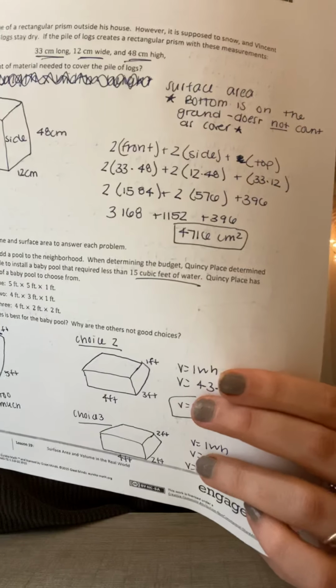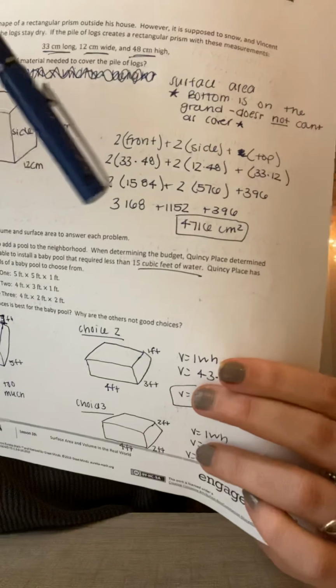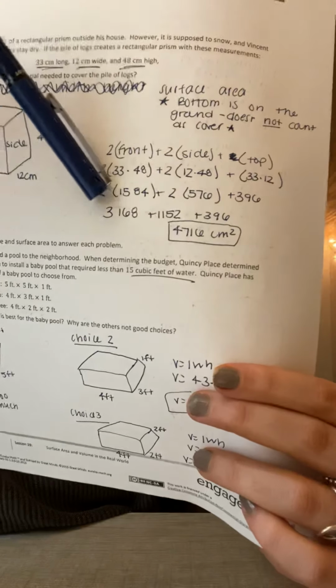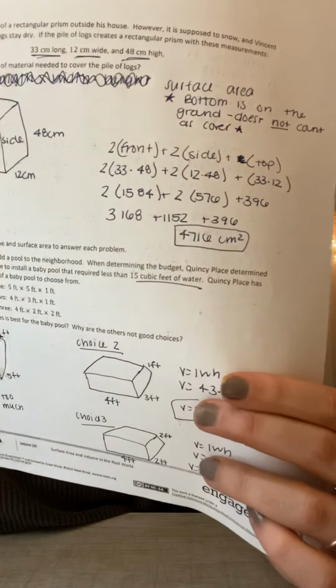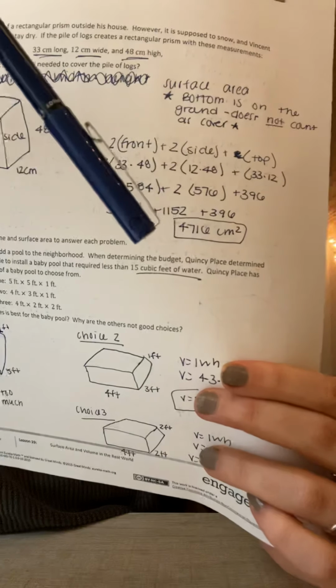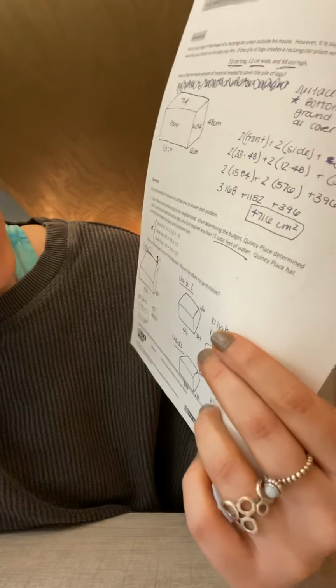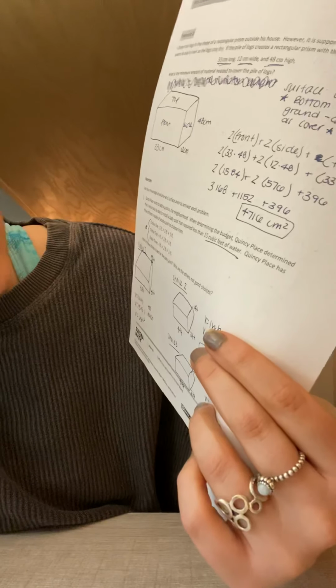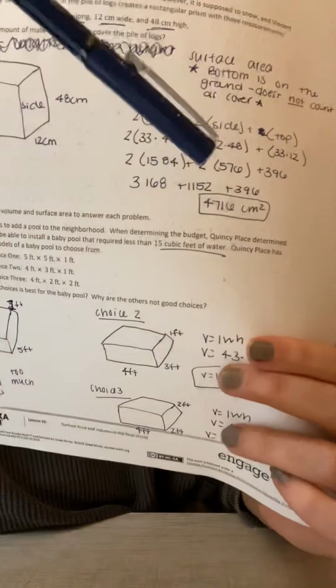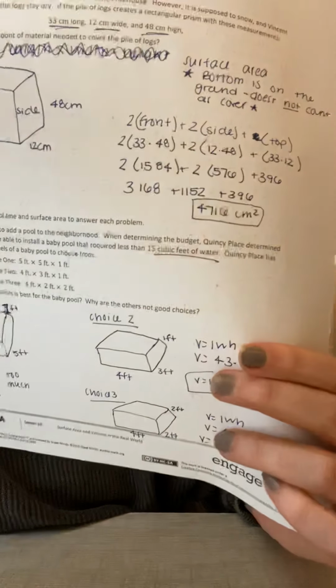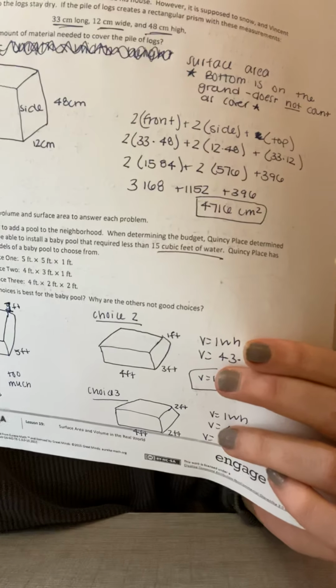Once I got those numbers, I multiplied my 2 to these ones. This one could just go right down there. And then I got these 3 numbers right here, and if you add up those 3 numbers, you get 4,716 centimeters squared as your final answer for that one. So that's how you did that one.